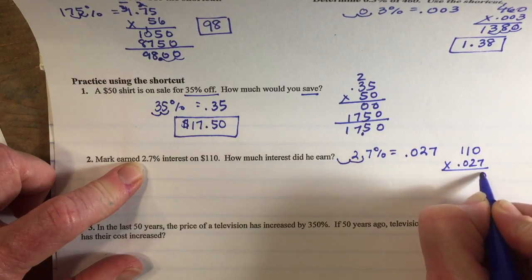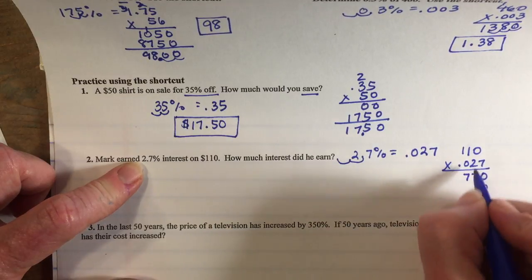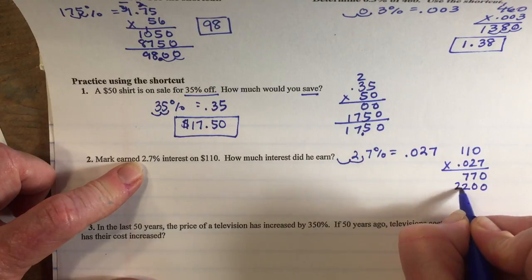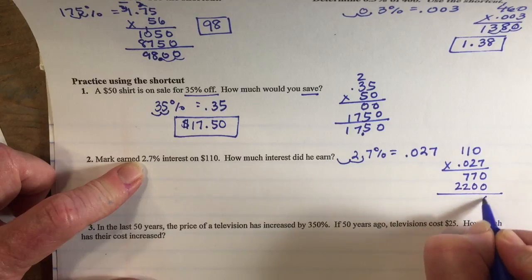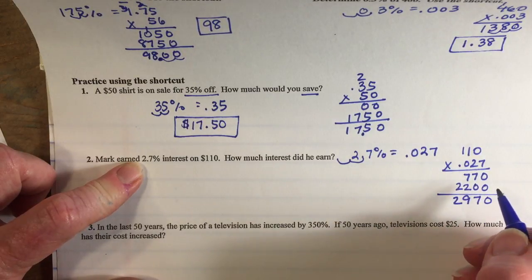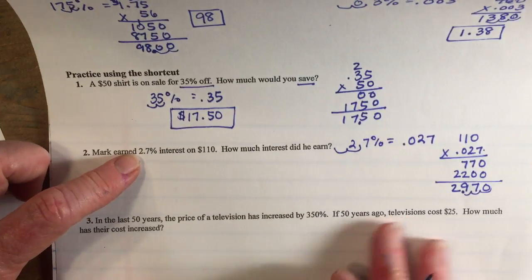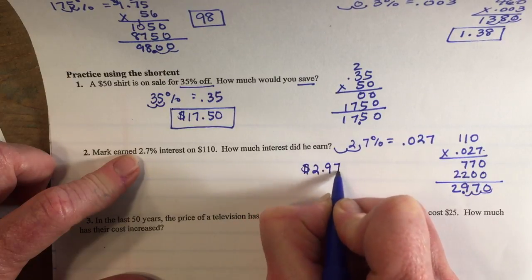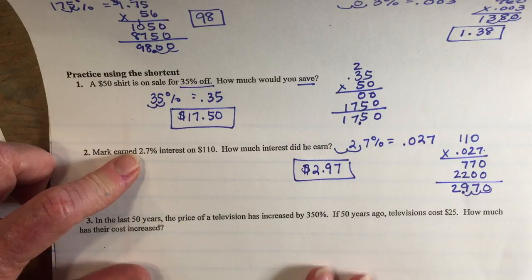So 7 times 0 is 0. 7 times 1 is 7. And 7 again. Start with a 0. 2 times 0 is 0. 2 times 1, and then 2 times 1 again. And then I could multiply this 0, but that's just going to give me a whole bunch of zeros, so I'm going to skip it. But I do need to make sure I count up my decimal places. So 1, 2, 3 here, it means 1, 2, 3 here. So $2.97. All right, so the amount of money I earn in interest is $2.97.